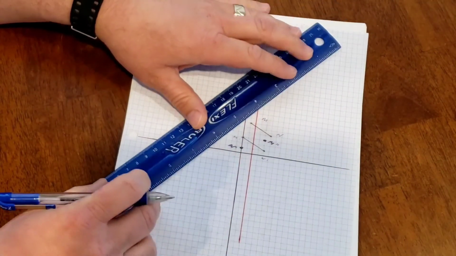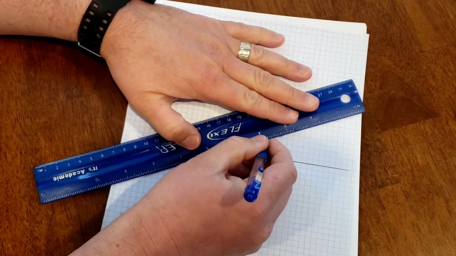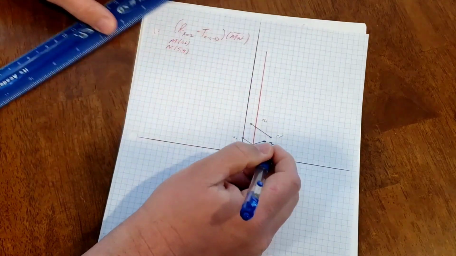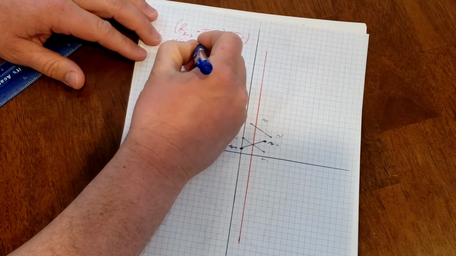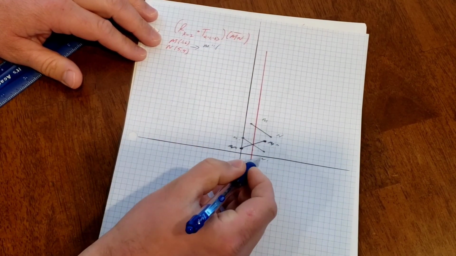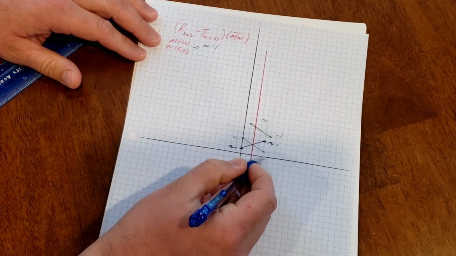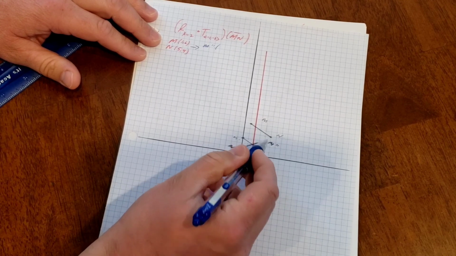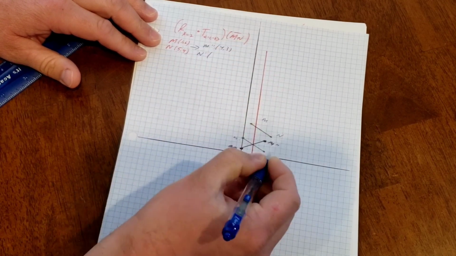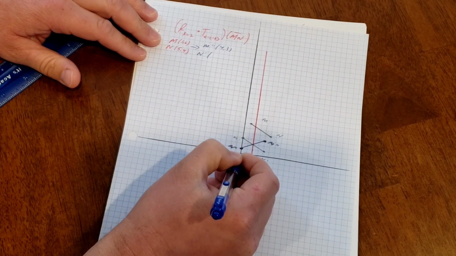And so our final answer will be this segment right here, where M double prime has the coordinates 4, 3, and N double prime has the coordinates 0, 1.